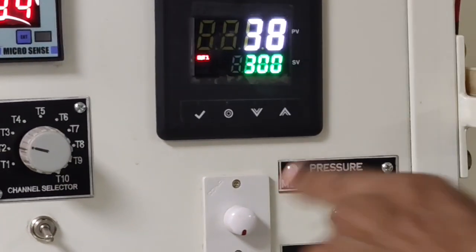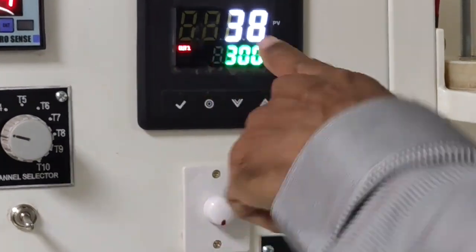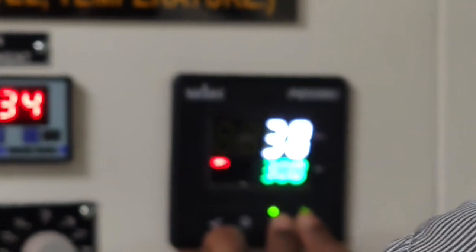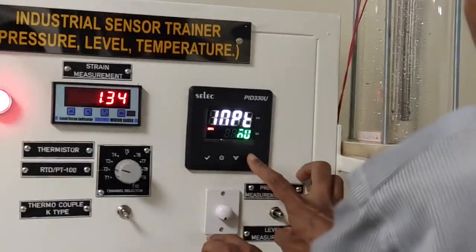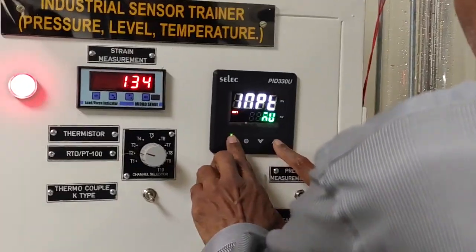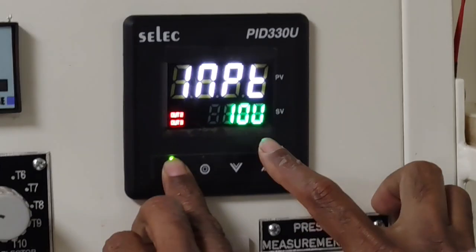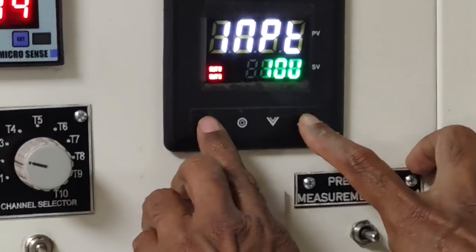Now we are reading wrong because our programming is not correct. That's why it is not reading properly. Level 0. It is in PT 100, sir. That doesn't matter, the switch doesn't matter now. We have to program it first. 10 millivolts is our maximum.